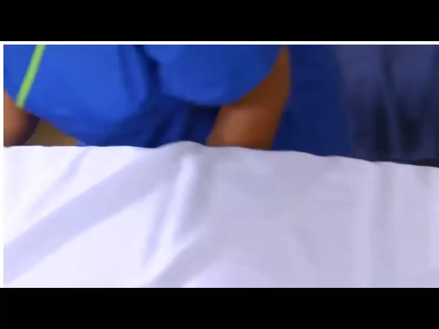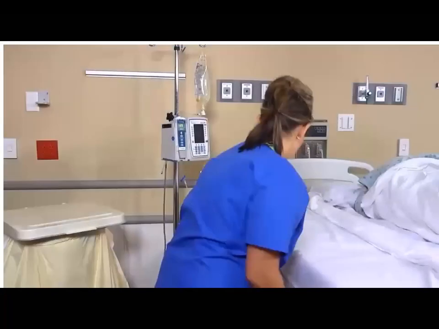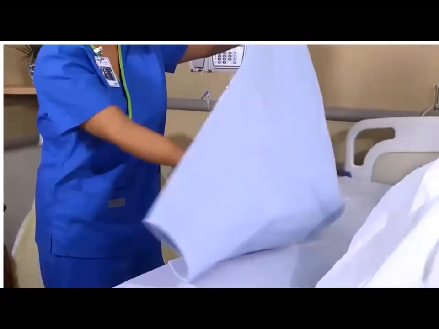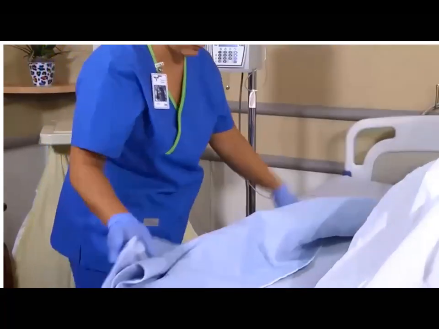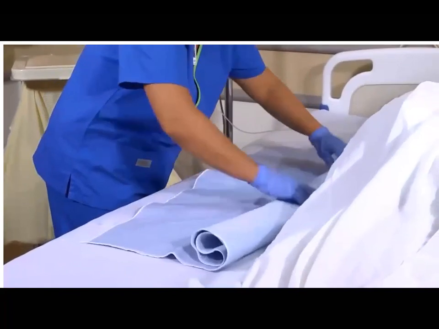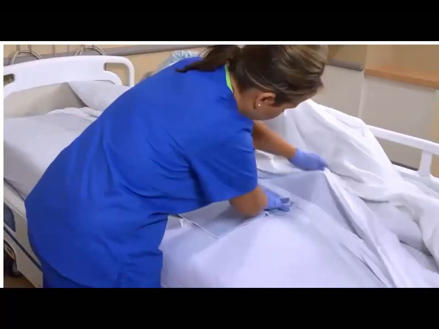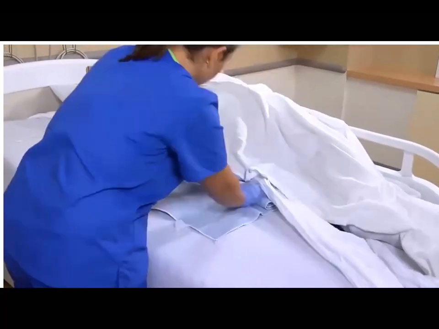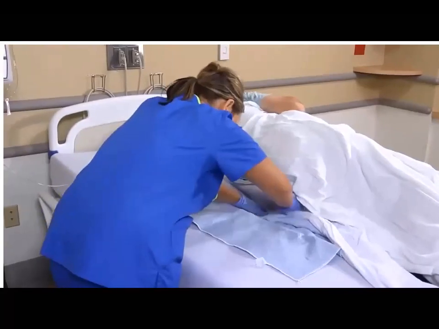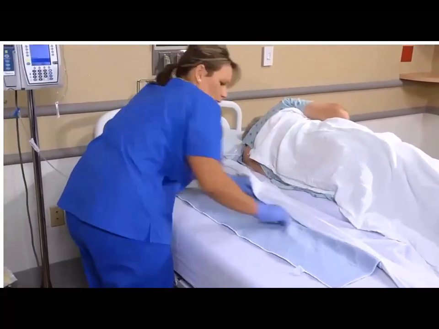Then, tuck the remaining portion of the sheet under the mattress, moving toward the foot of the bed and keeping the linen smooth as you go. Place the draw sheet or waterproof pad lengthwise along the middle of the bed and tuck the remainder under the patient's torso and buttocks. The pad should be fan-folded or rolled on top of the bottom sheet. Keep the linen beneath the patient as flat as possible because he'll have to roll over these layers when you're ready to make the other side of the bed.